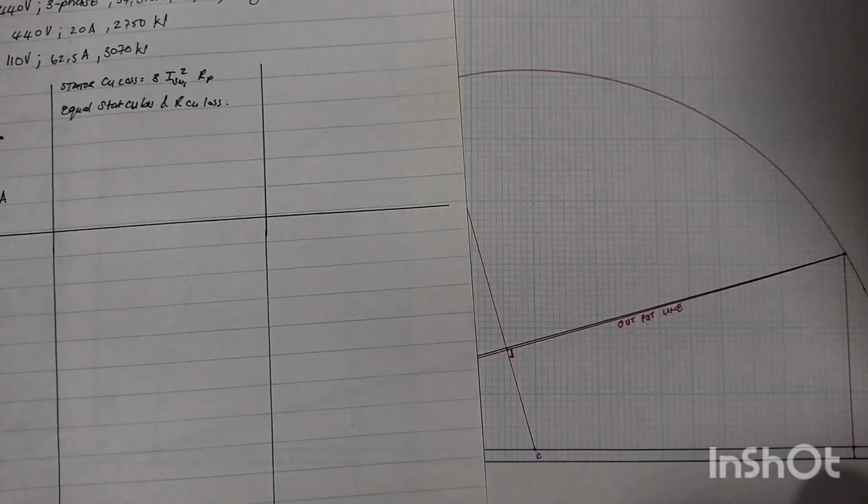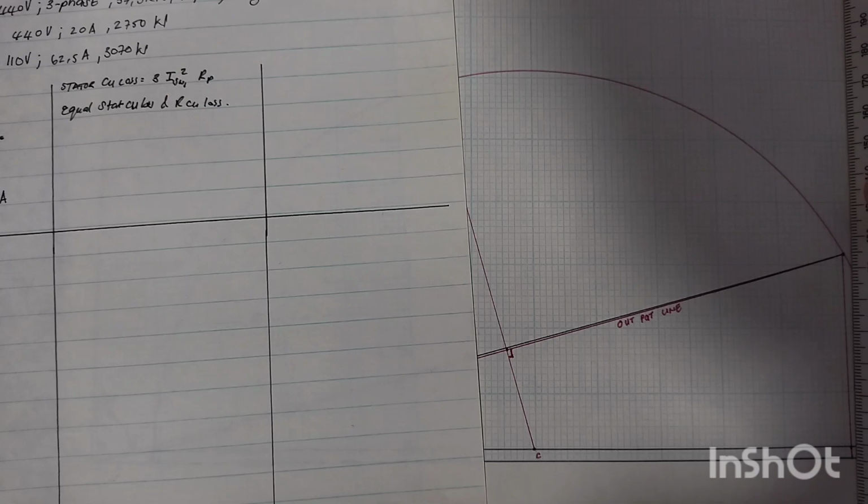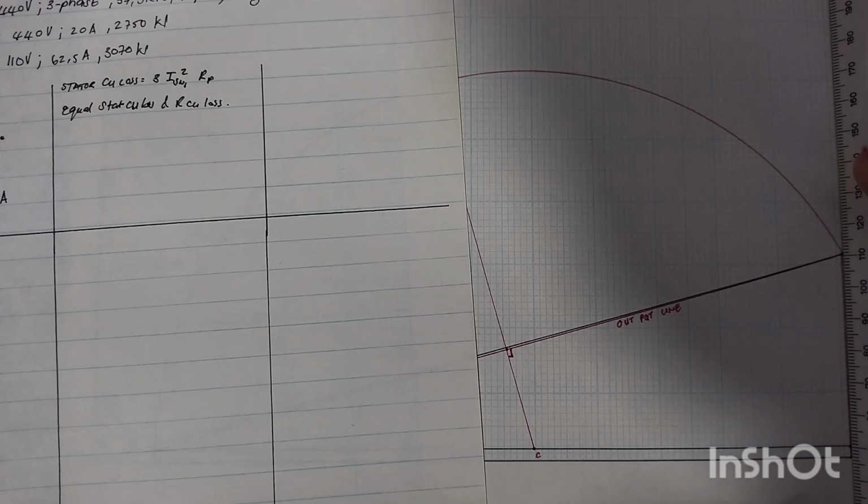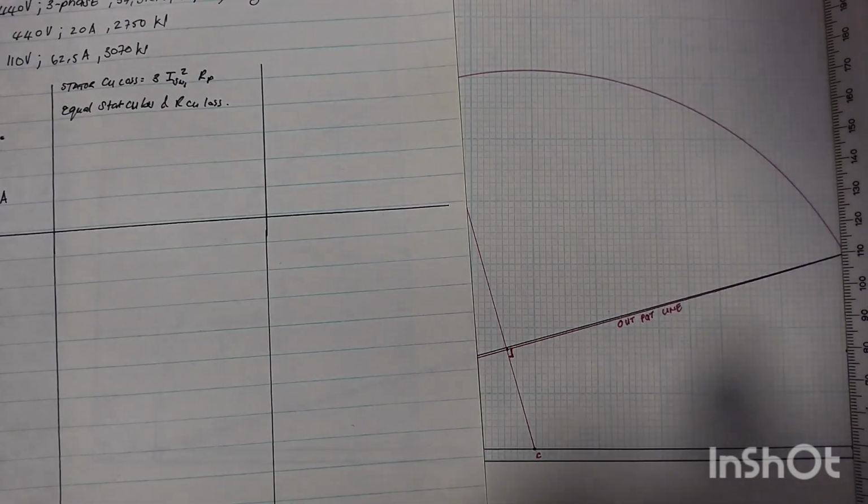Again, like I said, if you are given the stator resistance per phase, you're going to have to calculate the stator copper losses, and then from your stator copper losses, using that current, you would then measure from your new horizontal axis to whatever length to get the value of your stator copper losses.